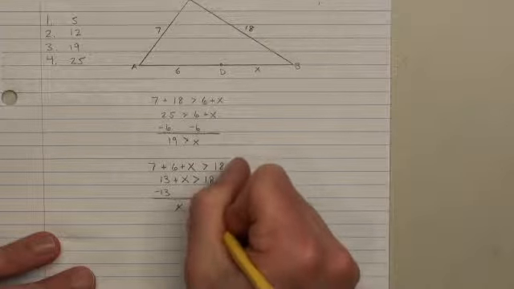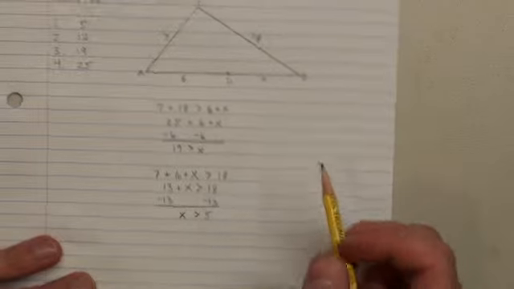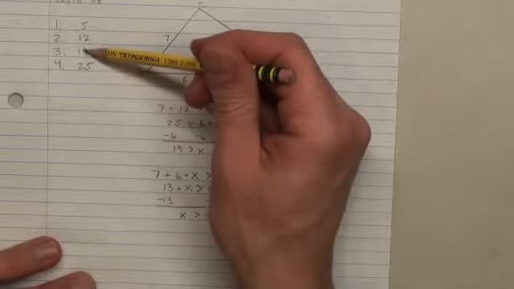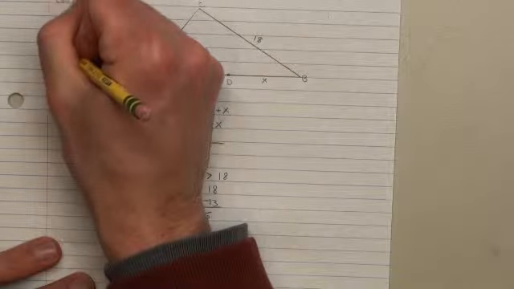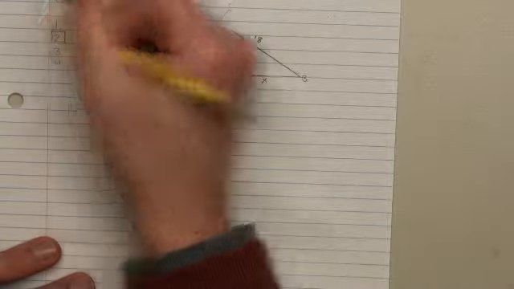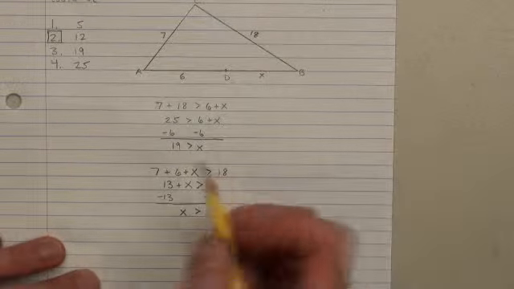X must be greater than 5. So right now we know our answer because it must be less than 19 and greater than 5. So the only answer is 12. So choice 2. But let's go and also try our last combination here.